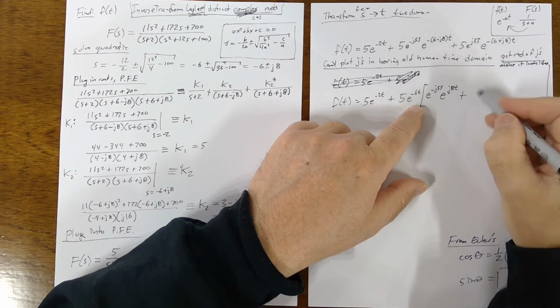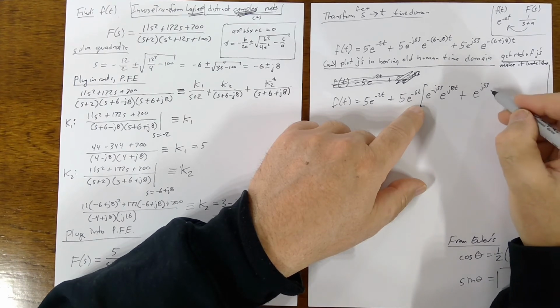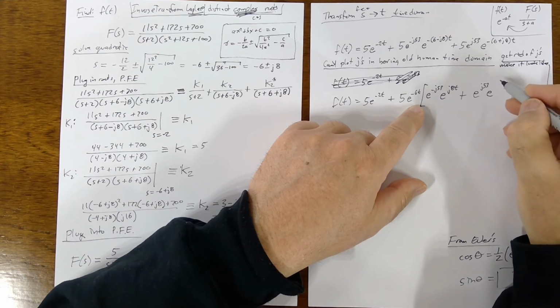And then this term here, you have e to the j53 positive, and then e, and you have a minus j8t.